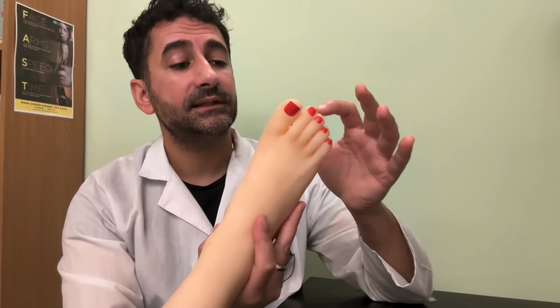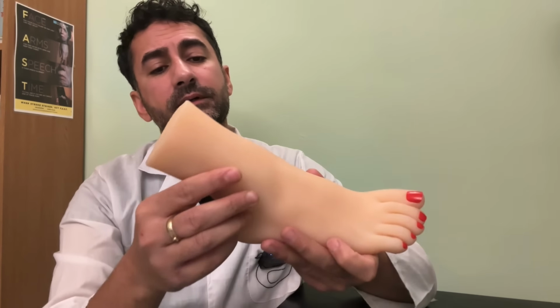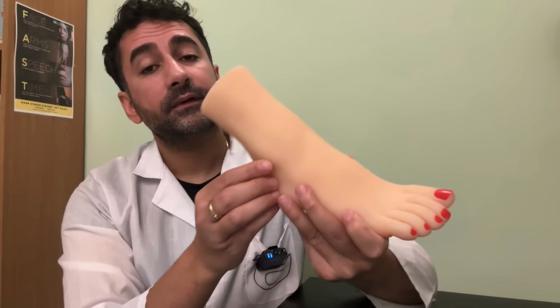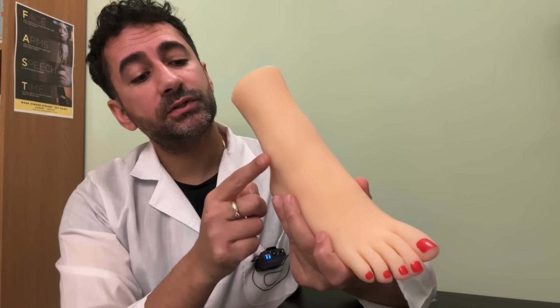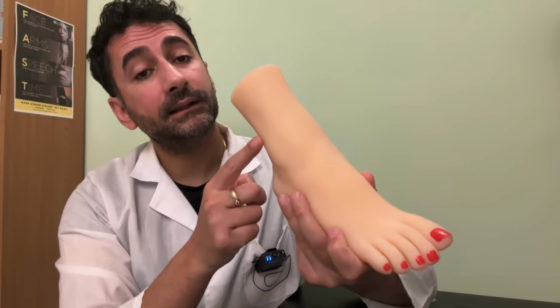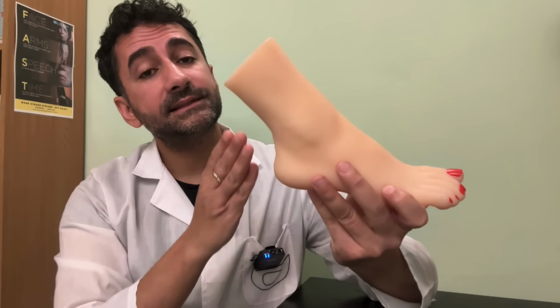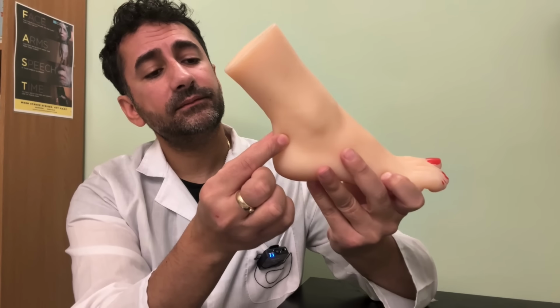Sorry about that if you're a bit squeamish. So you have your lower leg here. Of course there you have the bone protruding, you have your ankle, Achilles heel, or Achilles tendon.